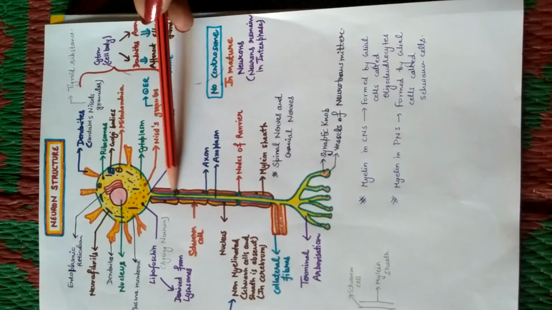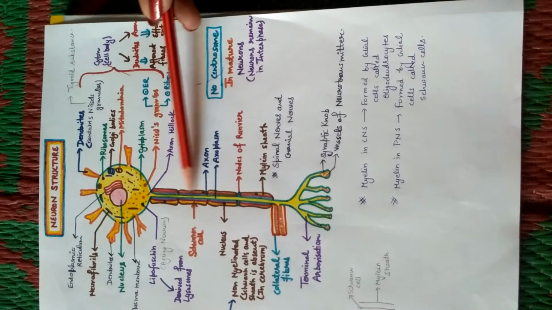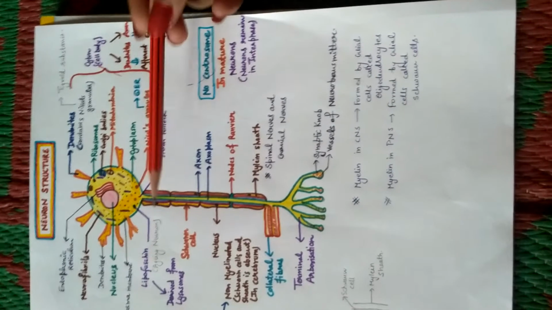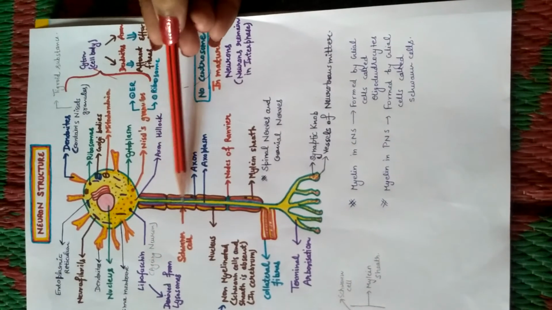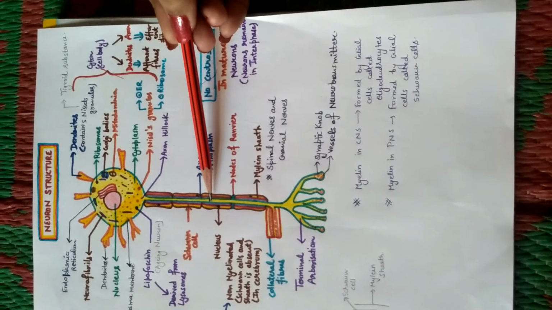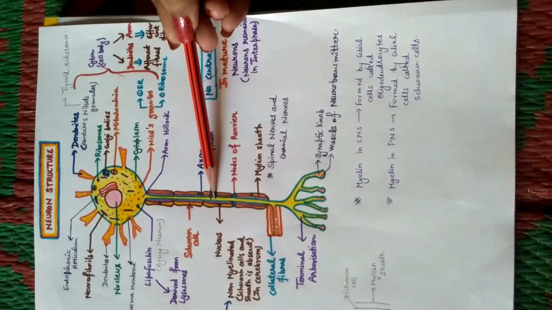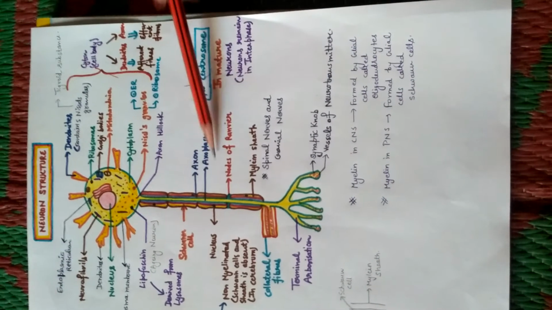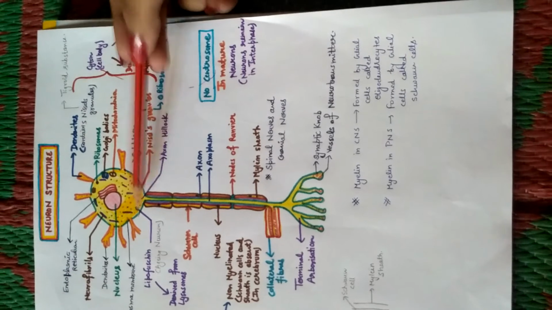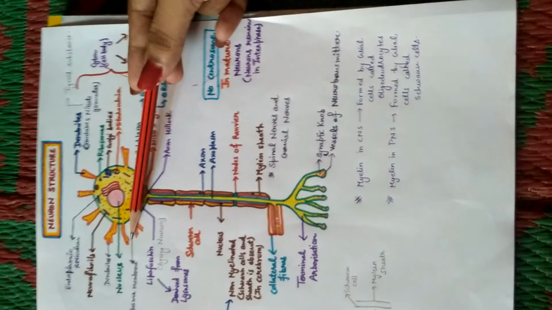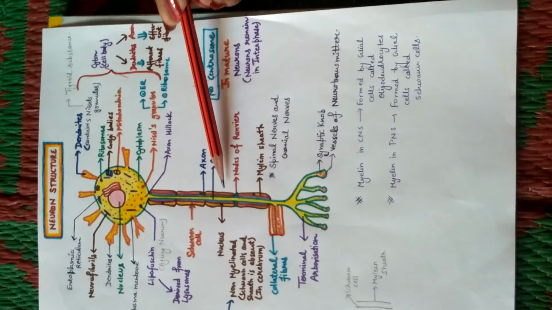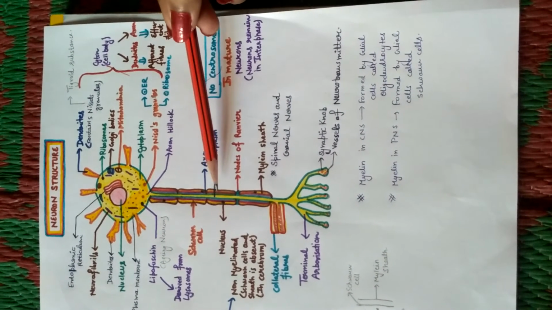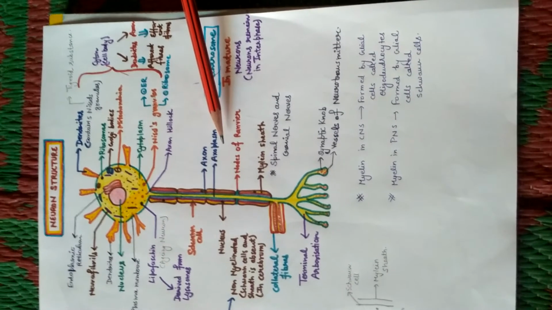Now you can see this is the extension of the soma and it is known as the axon. So the axon is the extensive part of the neuron, and you can see this axon is filled with axoplasm, and the axoplasm is covered by a layer which is known as axolemma. It is also known as neurolemma. Here you can see the cell body is covered by plasma membrane and the axon by axolemma, and this axoplasm does not contain any Nissl granules.